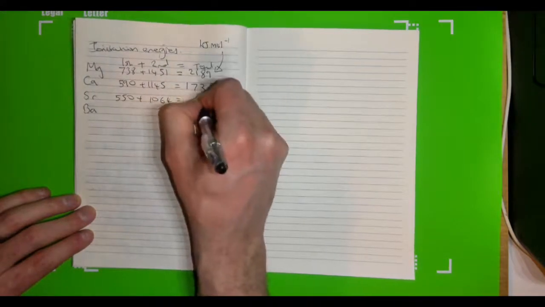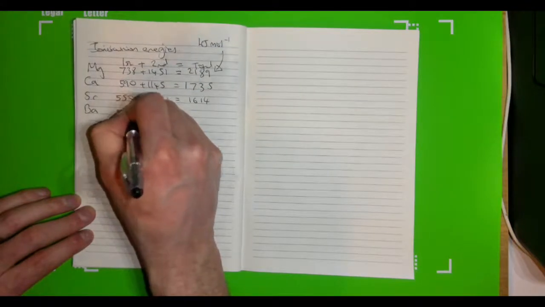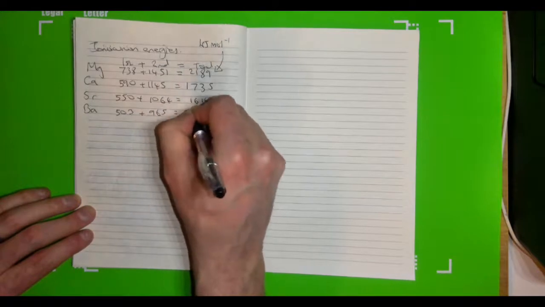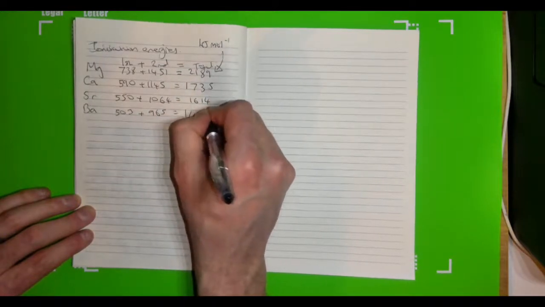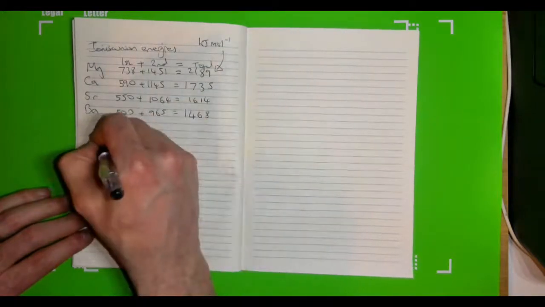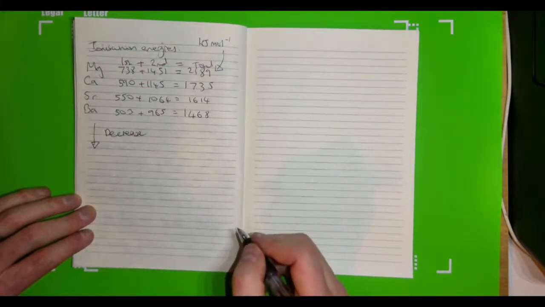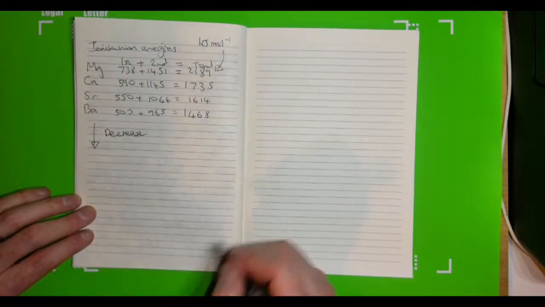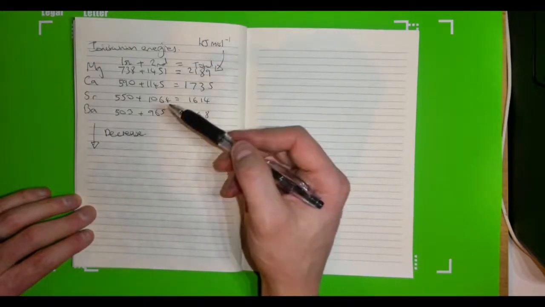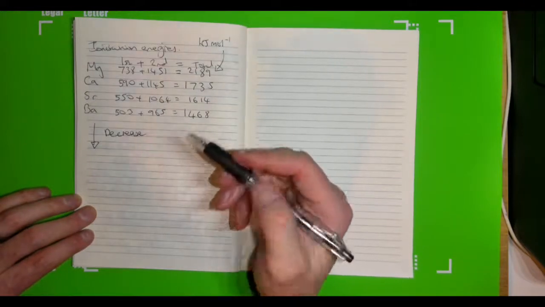Okay, when I'm writing these out, you should notice a pattern. You should notice that the sum of the ionization energies decreases as you're going down the group. Why do they decrease as they're going down the group? They decrease because those electrons that you're trying to remove are further away from the nucleus and more shielded from the nucleus because there's more shells.